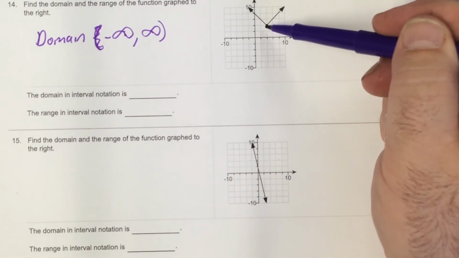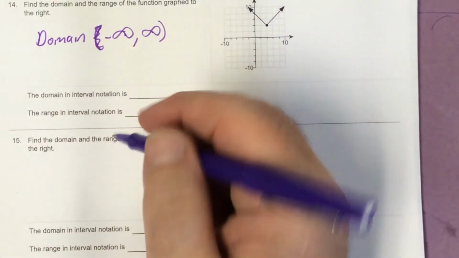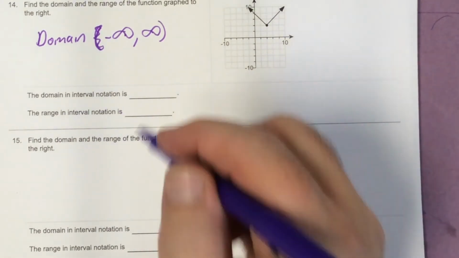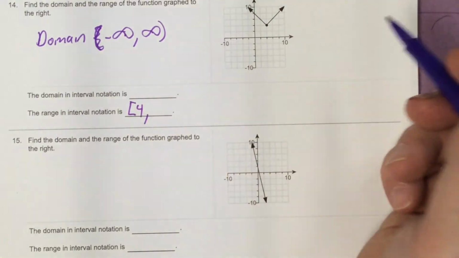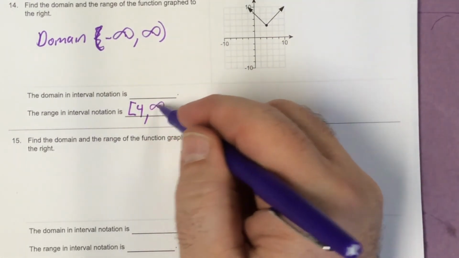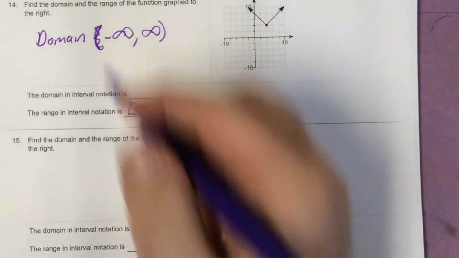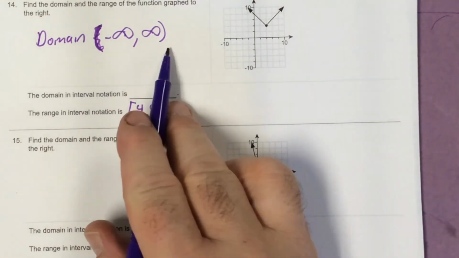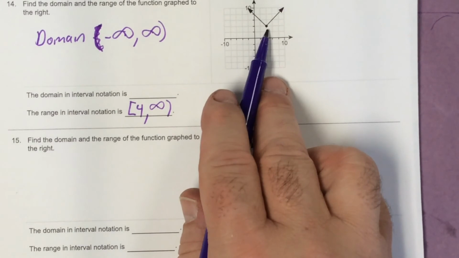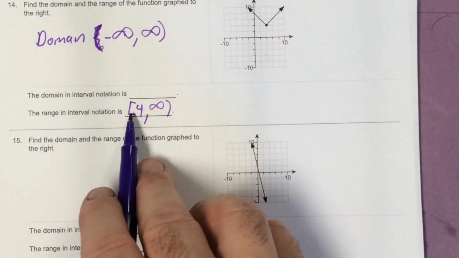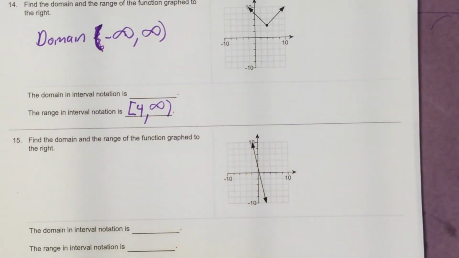Because remember, we want all the possible values of y when we're looking at the range. So the range of this is going to be 4. We're going to use a bracket because it can be 4, and then it goes to positive infinity because it goes on forever. When we talk about positive infinity and negative infinity, we use what's called a parenthesis, but because it does go down as low as 4, we're going to use a bracket to stop it there.